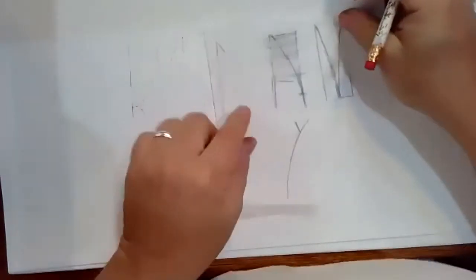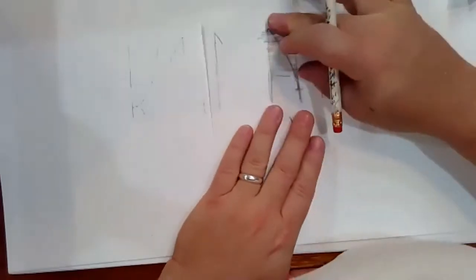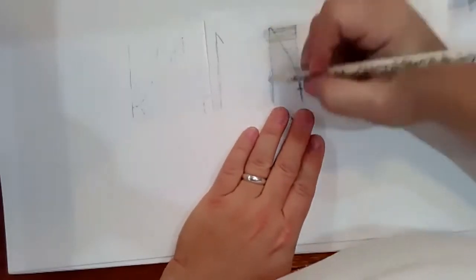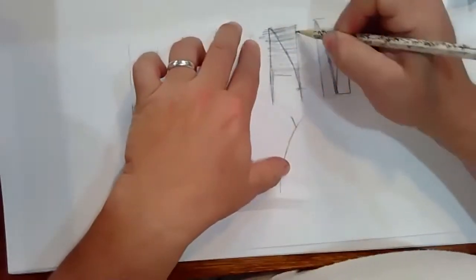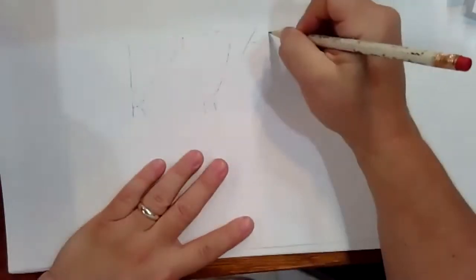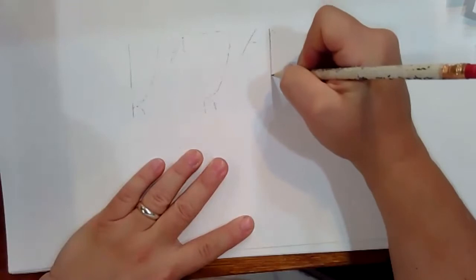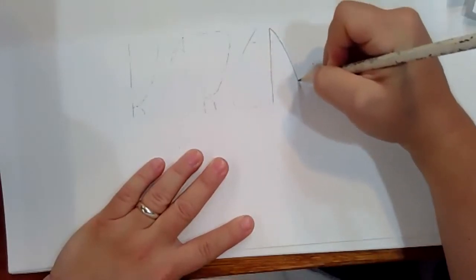All right, and now the N, which works very nicely to close off this space, I think, right here. So this is good. And then I've got to figure this out here. Okay.